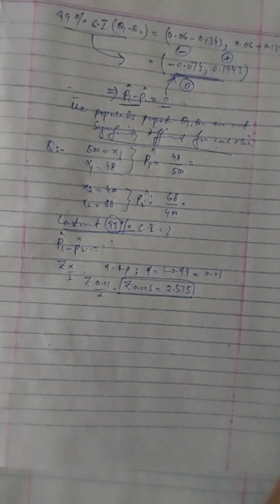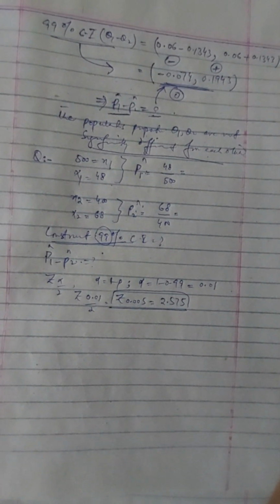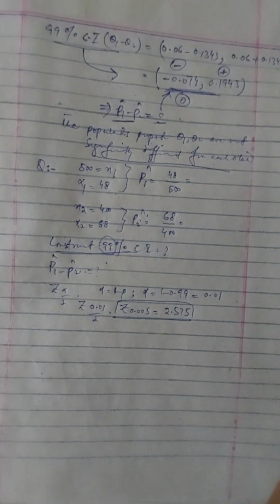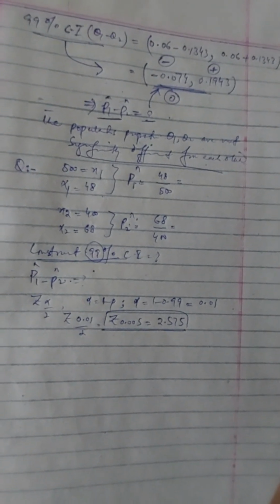Okay, now let me first calculate the proportions for the samples. For that, let me open the calculator. 48 divided by 500 total licenses.